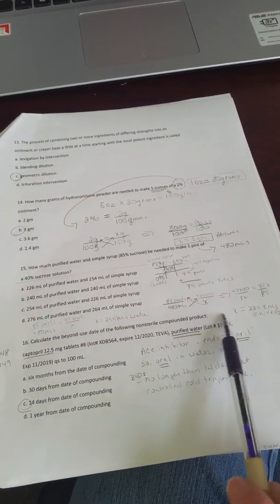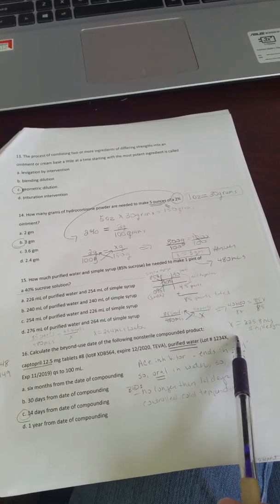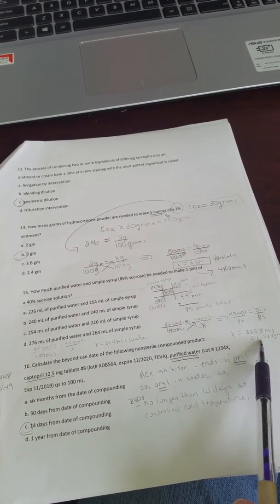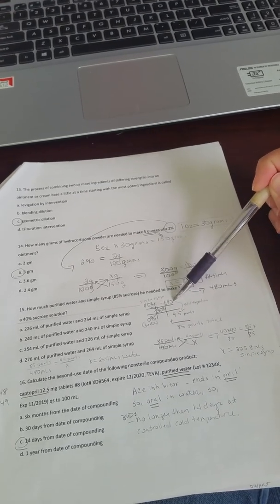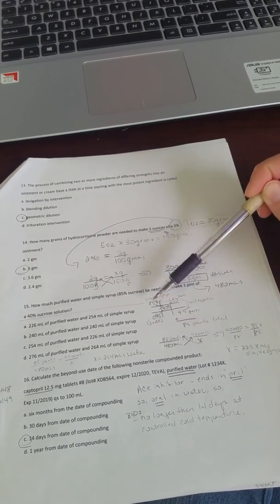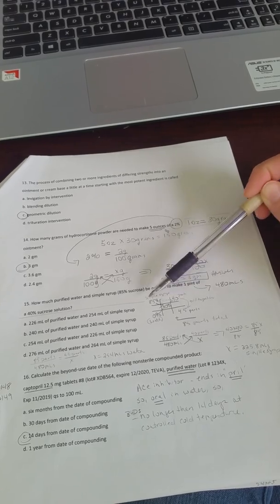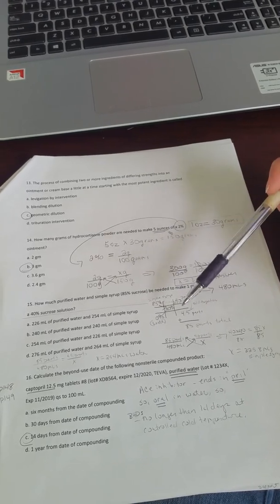Cross multiply, so you're going to get that the 40 parts equals 225.8 mLs, and that's going to be your simple syrup. We go across here to figure out which one it belongs to, and 40 goes with the 85, which is the simple syrup.